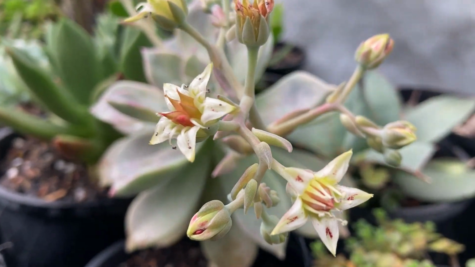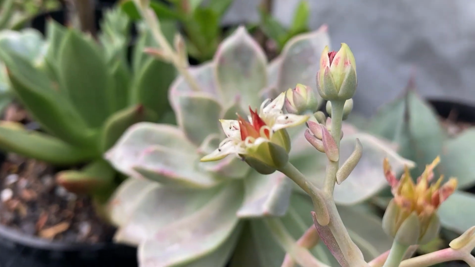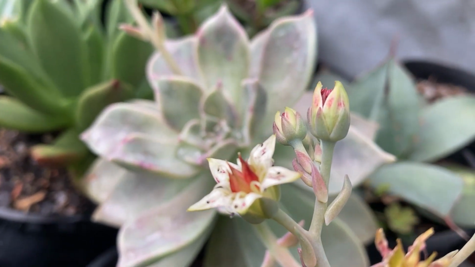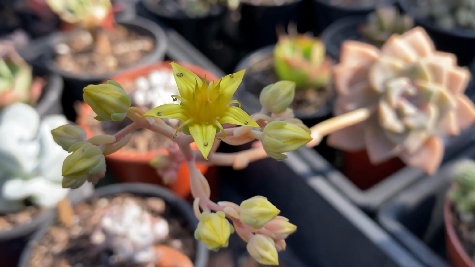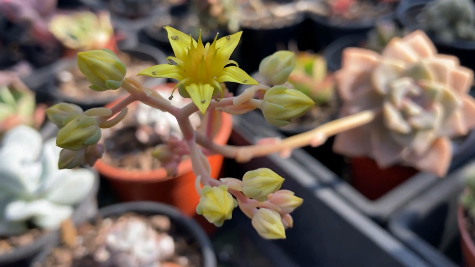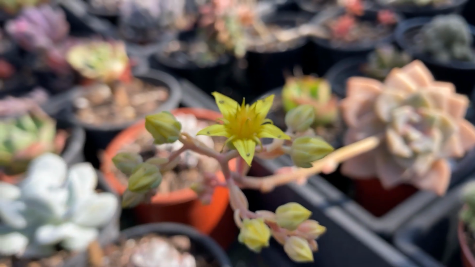Graptopetalum inflorescence is difficult to confuse, and apart from the color, the shape remains the same or very similar across all of the species. The perfect star-shaped flowers open up along with the stamen. The color can be white, yellowish or a shade of pink-red. The pistil in the middle is yellow.